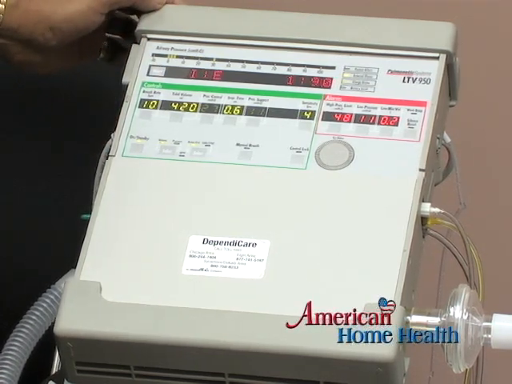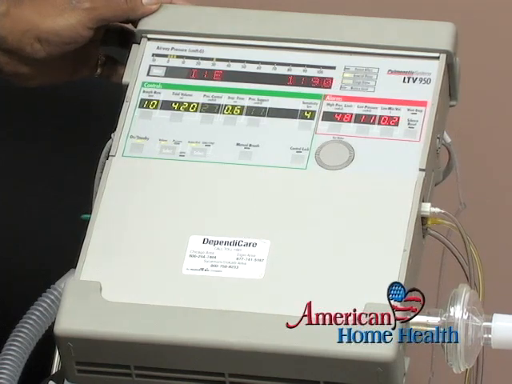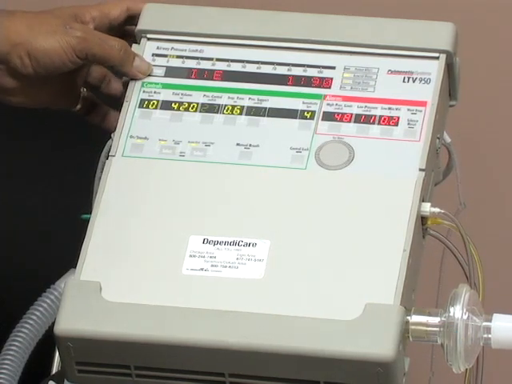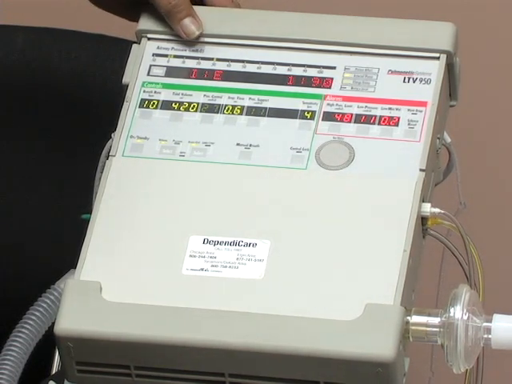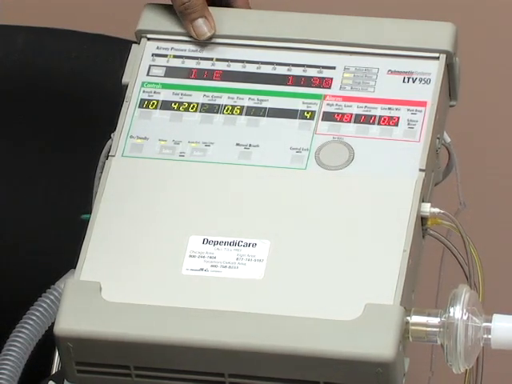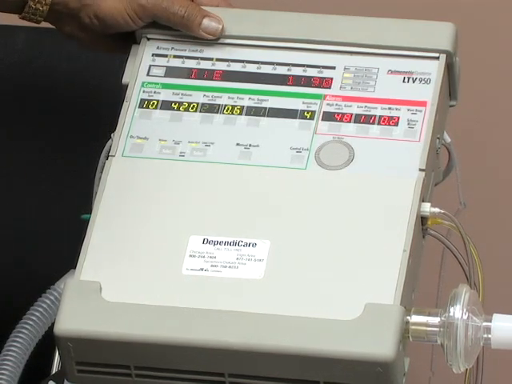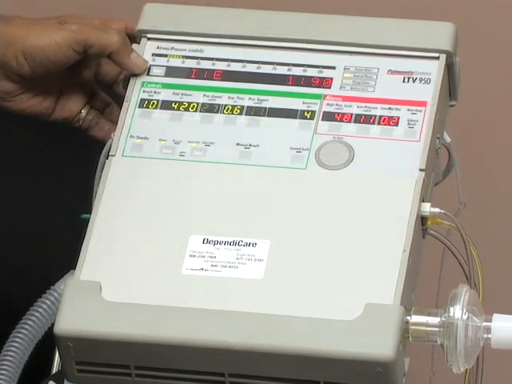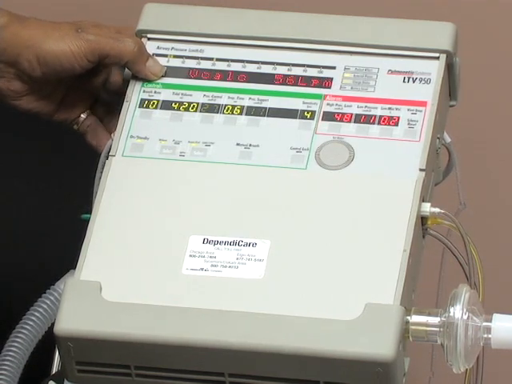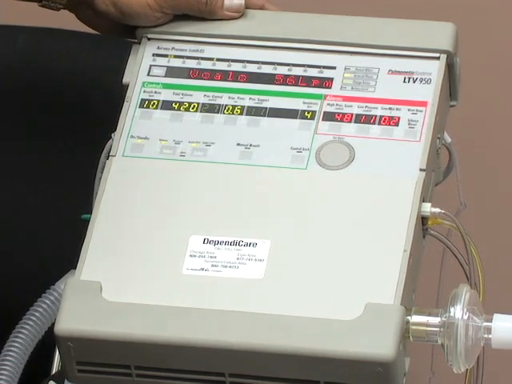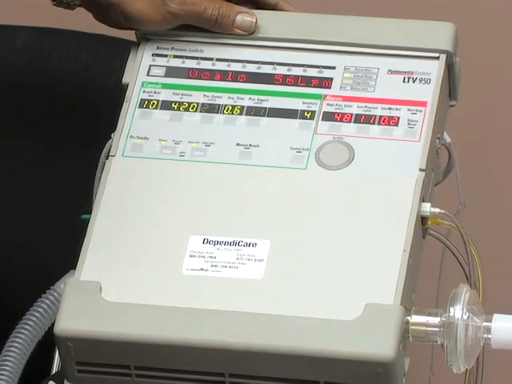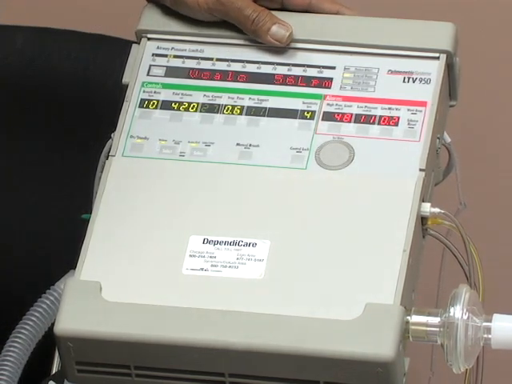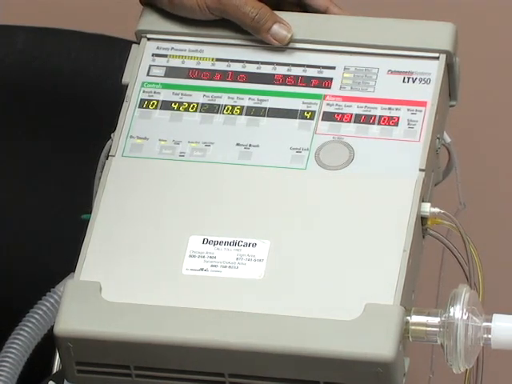The IE, or inspiratory expiratory ratio. This is also a measurement that shows the length of time that it takes for expiration versus the length of time that it takes for inspiration. Your V-calc. The V-calc is something that's also much more useful to your respiratory therapist. This is basically your client's peak flow on each breath.